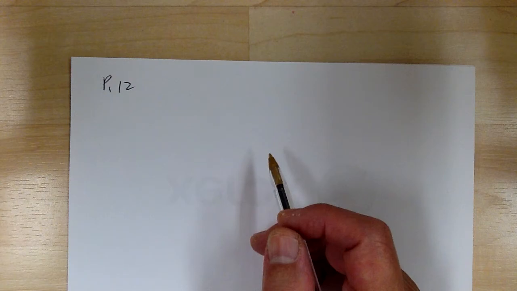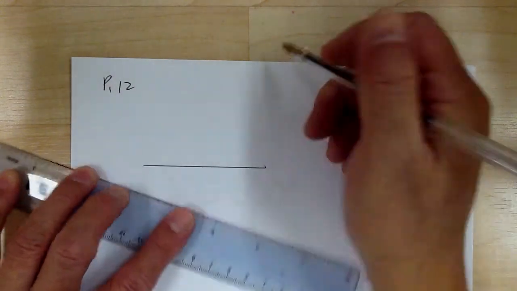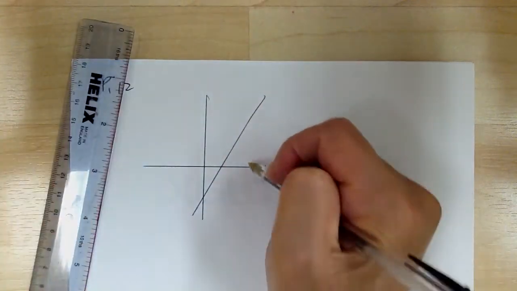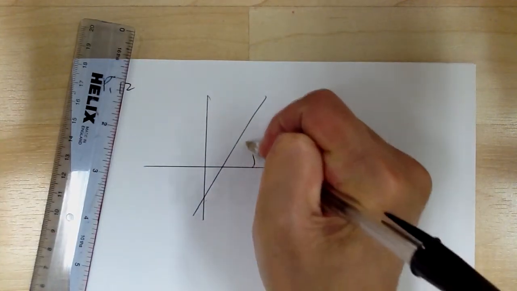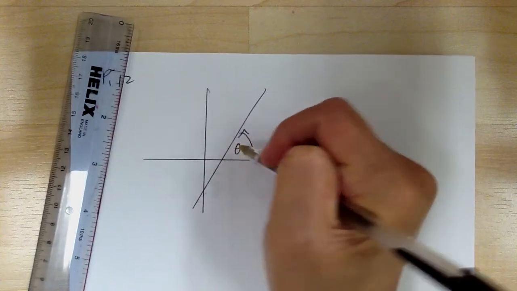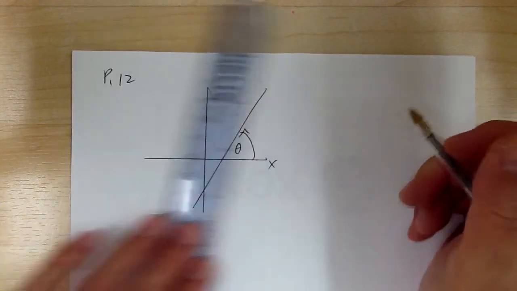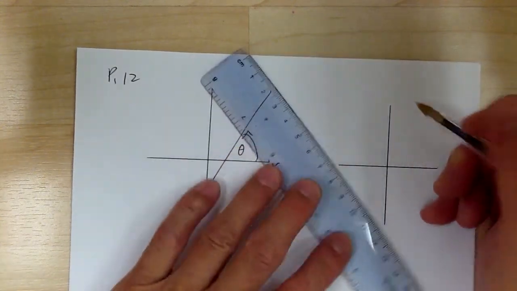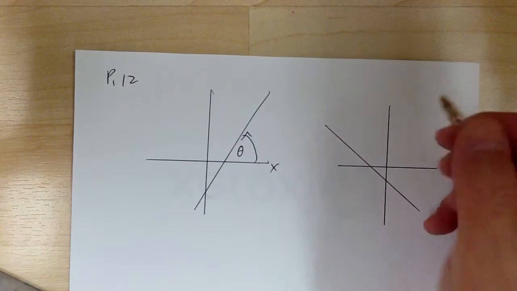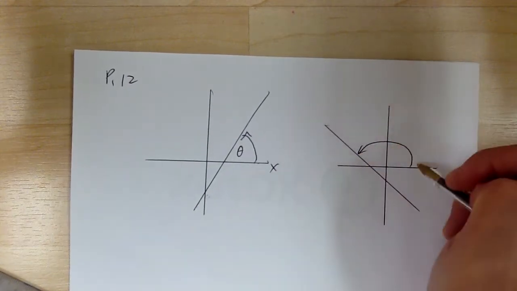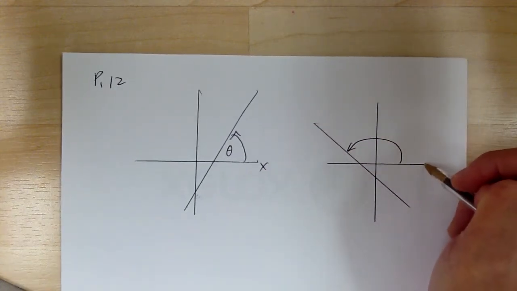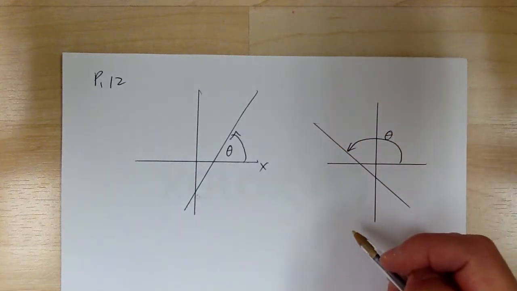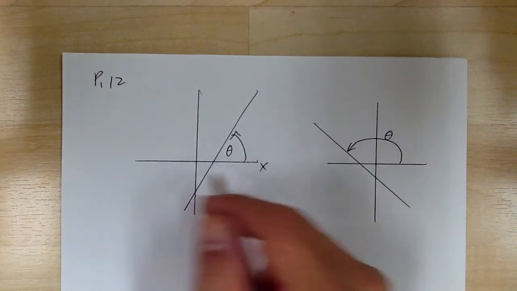So for example, if you have a line going something like this, the angle of inclination is from the x-axis to the line. So here's your angle theta. So basically we're looking for angle theta. Now if the line is going like this way over here, then the angle theta would be from here to here. Again, it's always starting from the x-axis to the line. So here's your angle theta. So angle of inclination basically is the angle theta that you have.